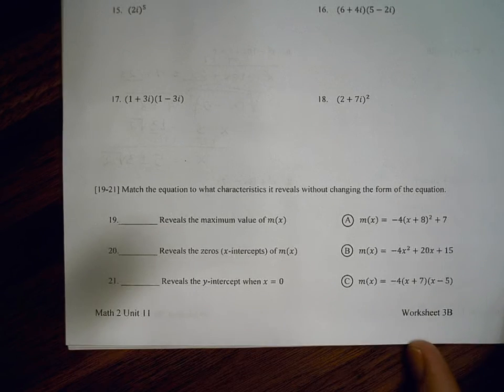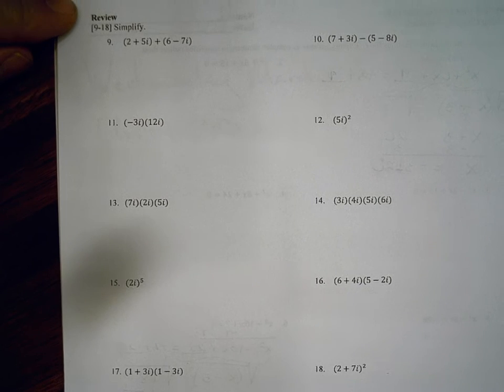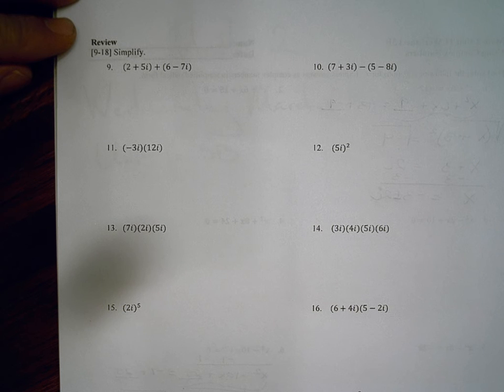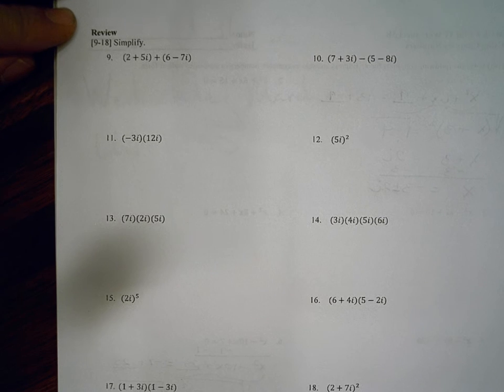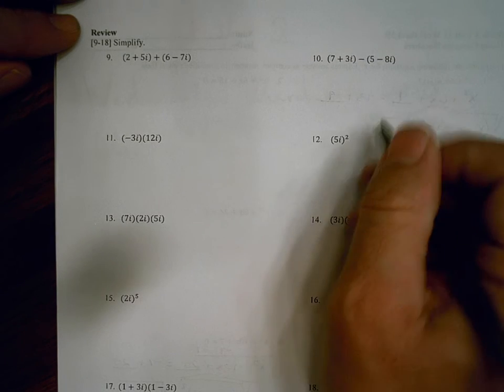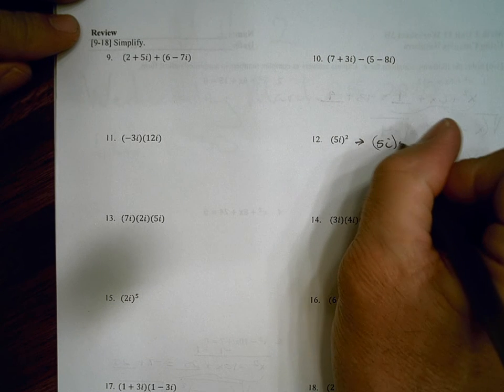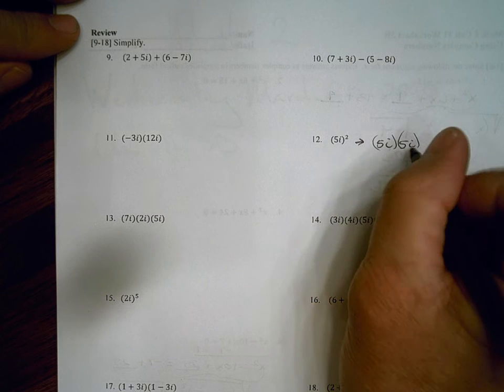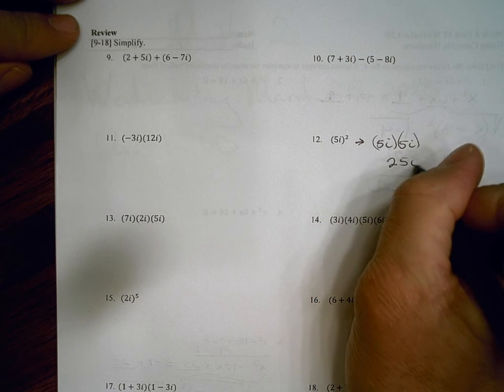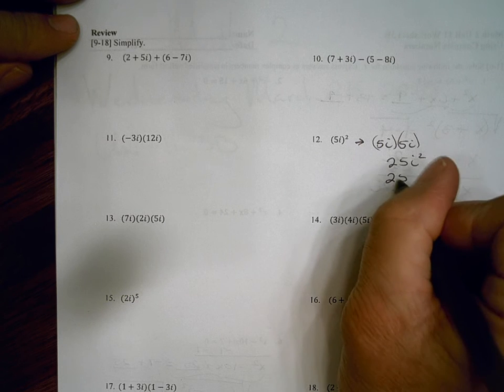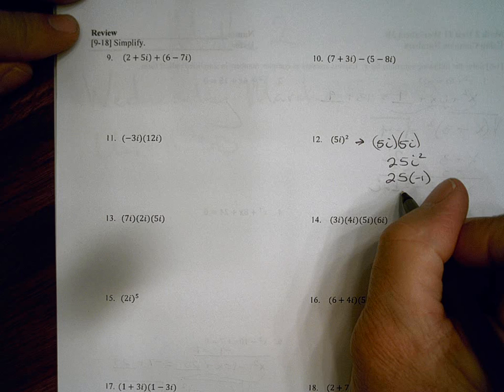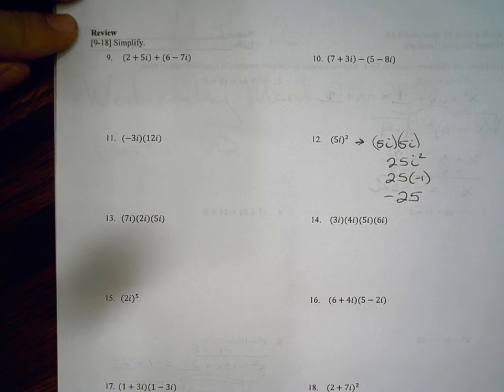All right, let's see what we got here in the back for you. Just some more review, some practice with complex and imaginary numbers. How about number 12? That's maybe a new one. Remember, 5i squared is simply 5i times 5i. 5 times 5 is 25, and i times i is i squared. And we know that i squared equals -1, so our final answer is -25.